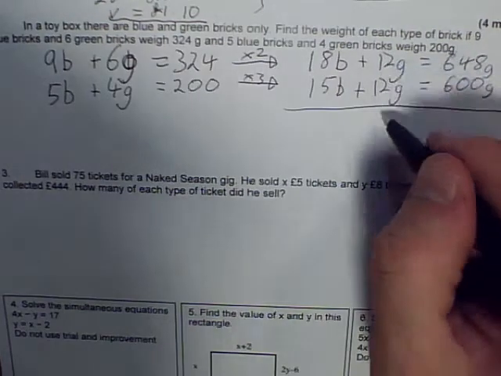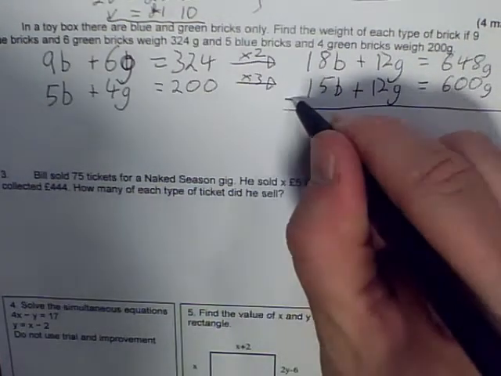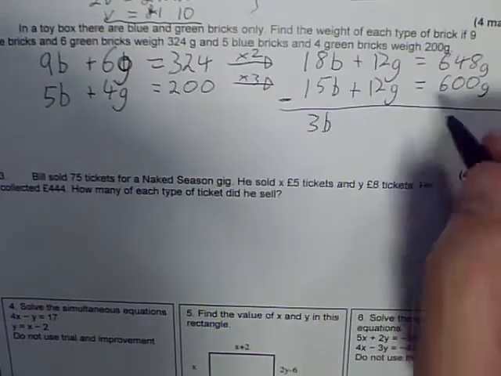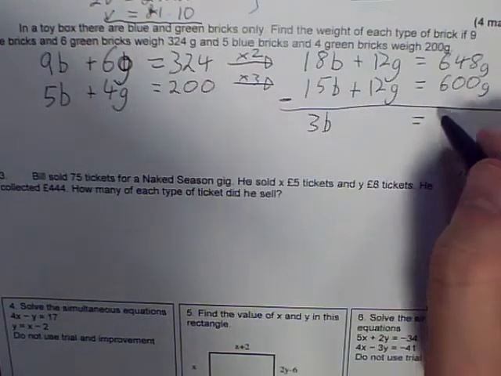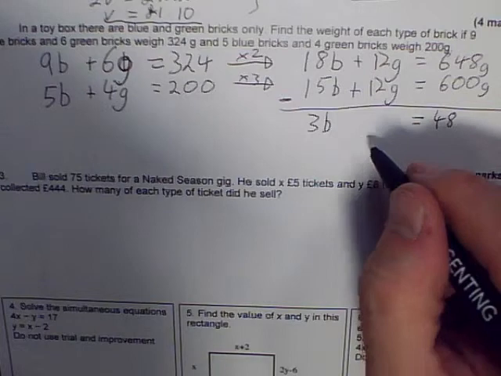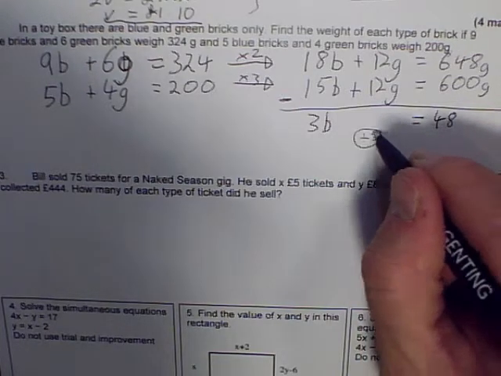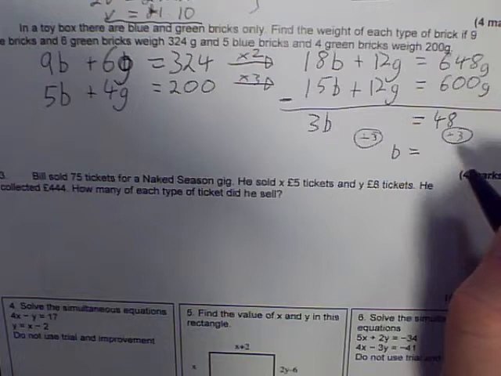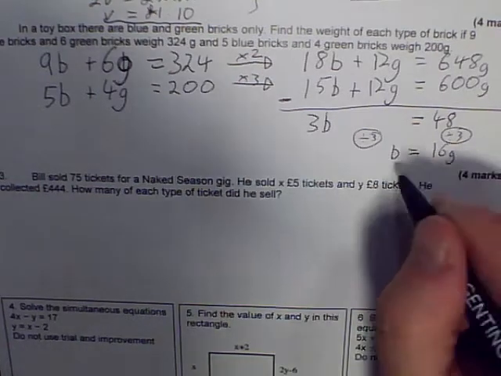Now if I'm eliminating, and these two are both positive, I can subtract. So that gives me 3 lots of the weight of each blue brick is equal to 48. In which case I'm just going to divide both sides by 3. And that gives me the weight of a blue brick is 16 grams.